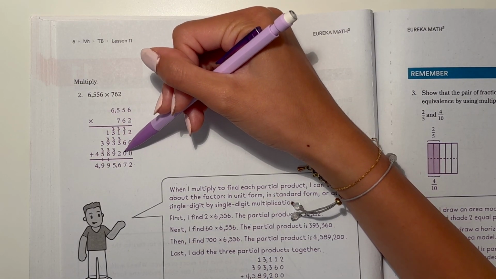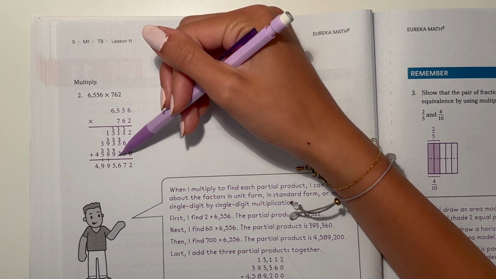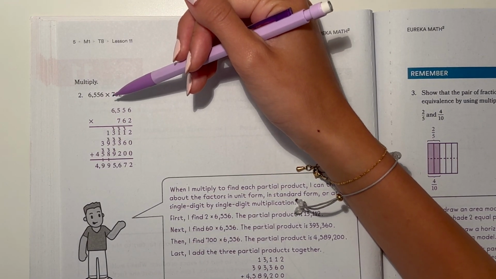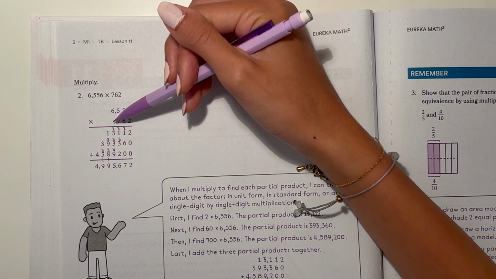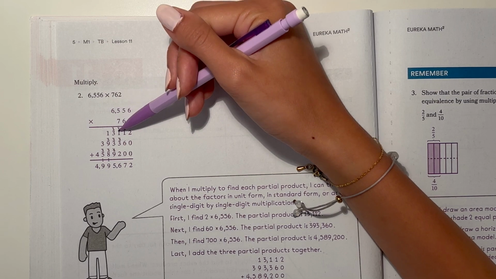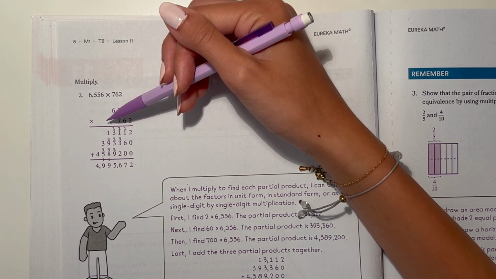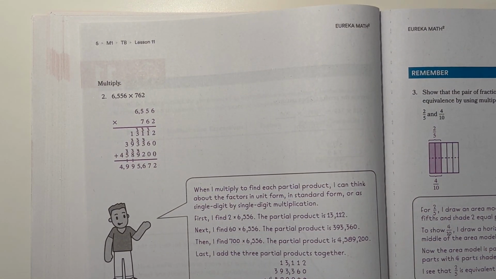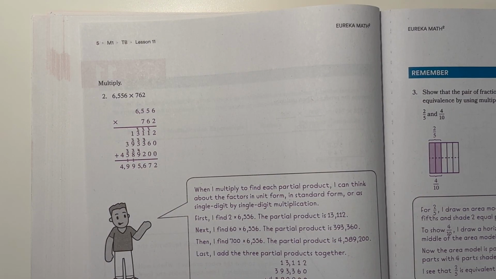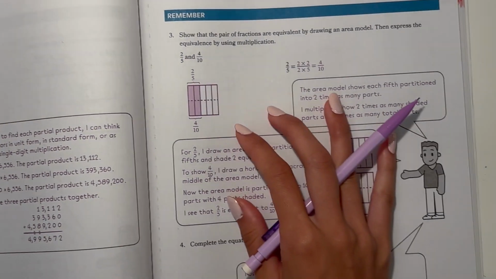Alright, now add 2 zeros because we're going to the hundreds. 6 times 7 is 42. 5 times 7 is 35, plus 4 is 39. 5 times 7 again is 35, and then plus 4 is 39, and 6 times 7 is 42, plus 3 is 45. You add it all up together, you get 4,995,672. Pretty big number.